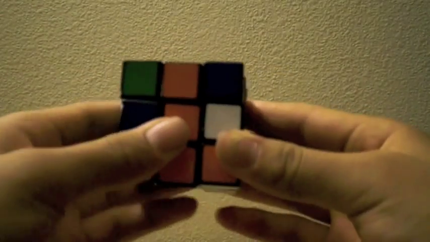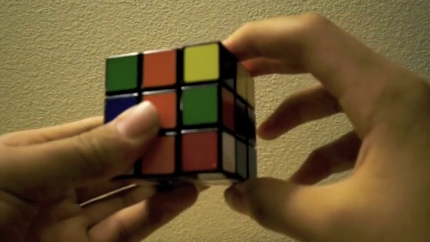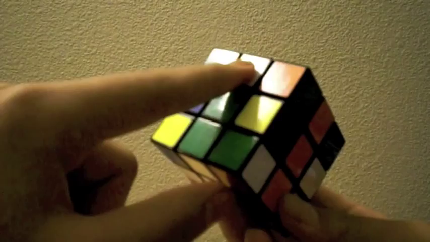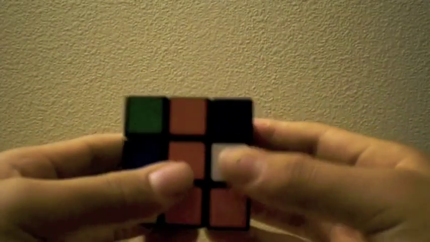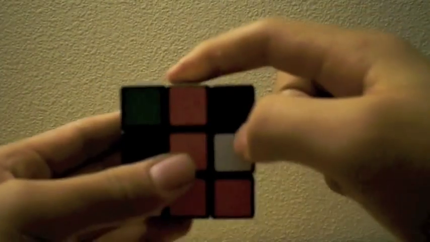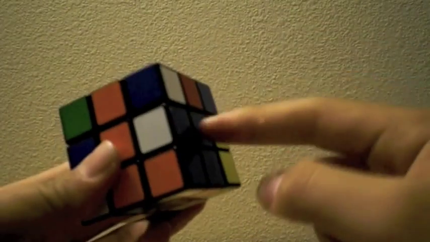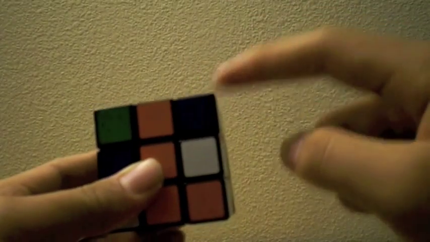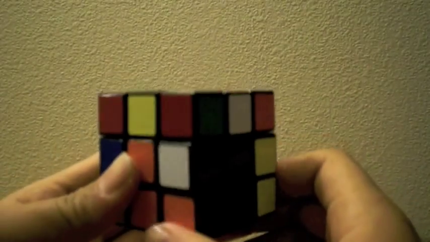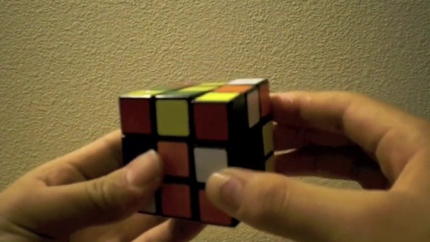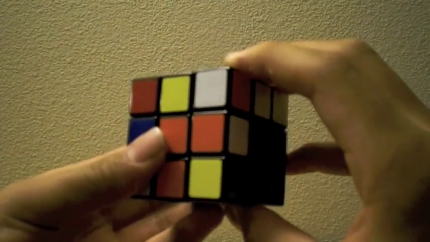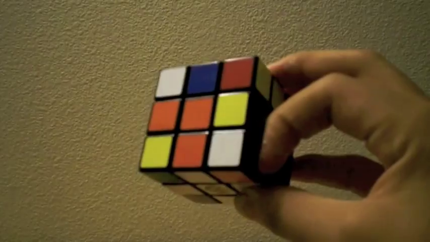From there, I could just move this down, but then I'd be left with an incorrectly oriented edge piece, which is not good. So before I put this down, I want to move the other edge on top of this piece. Even though I can't put it exactly here, I can put it there. Now, since that piece is there, when I move this down, this piece also gets aligned with its center, and then I could just move it down.